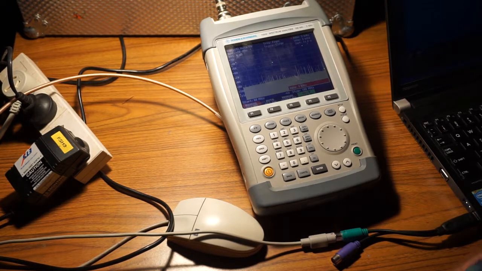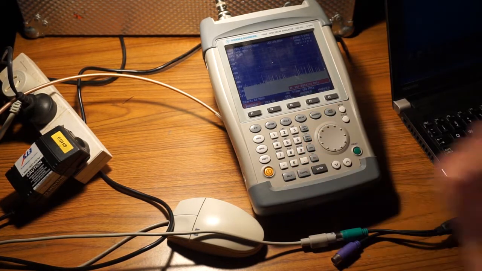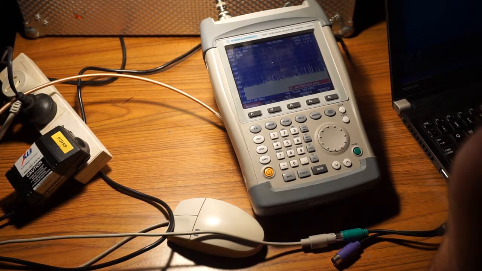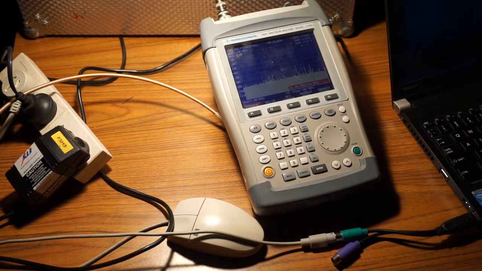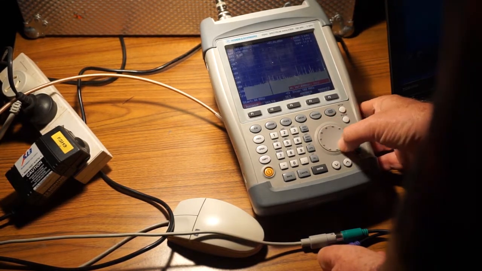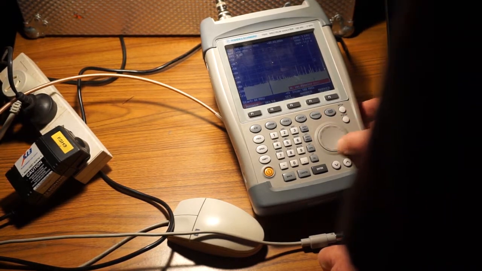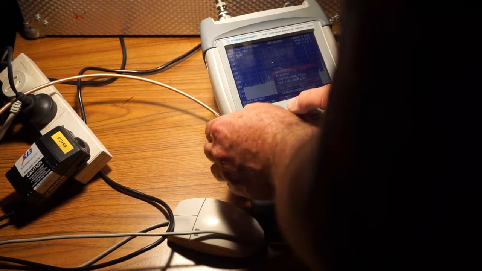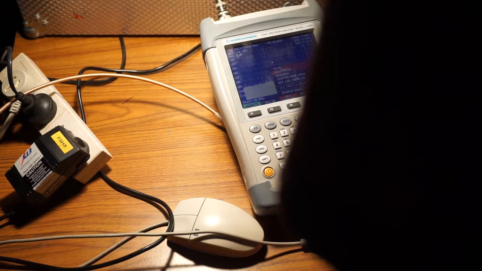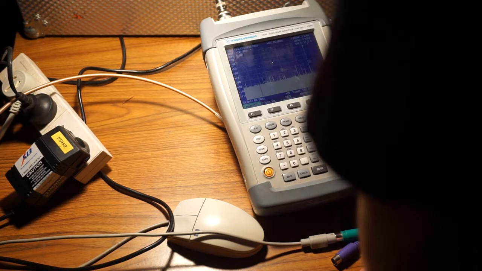Okay, what we can do is, this button here is called marker. So press the marker button, and it brings up a marker. Then we can roll the marker along. An easy one is to set marker to peak. It's not the peak, it's the next peak.